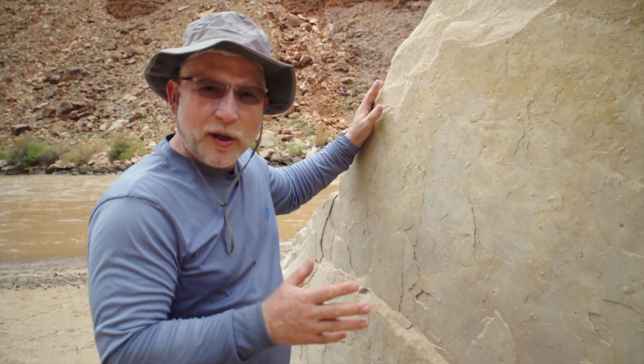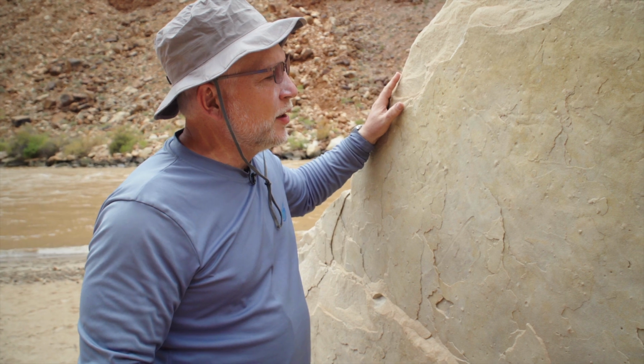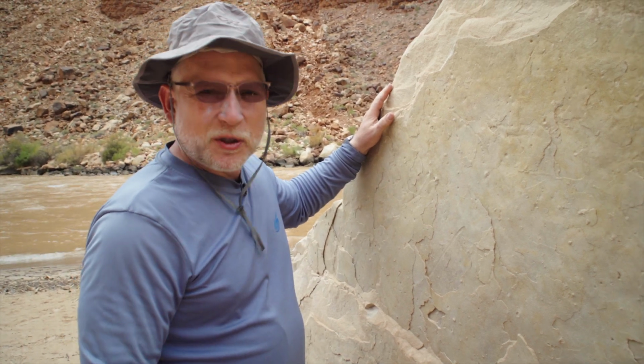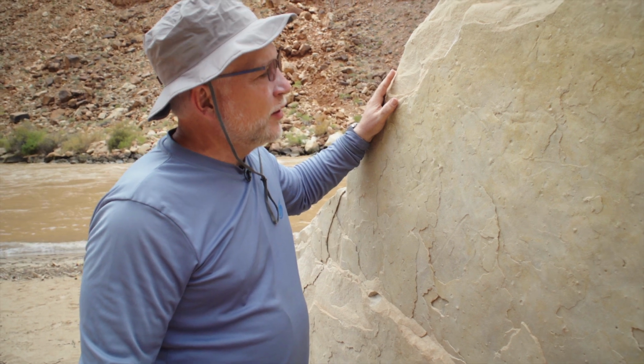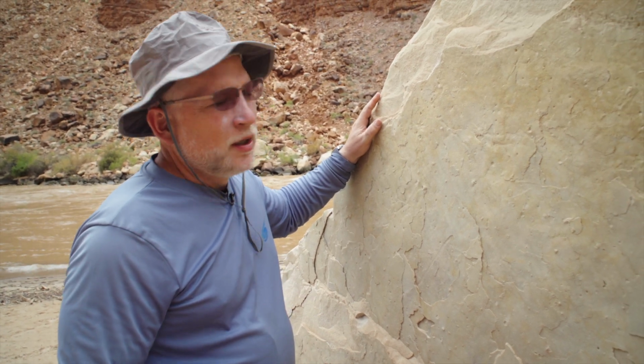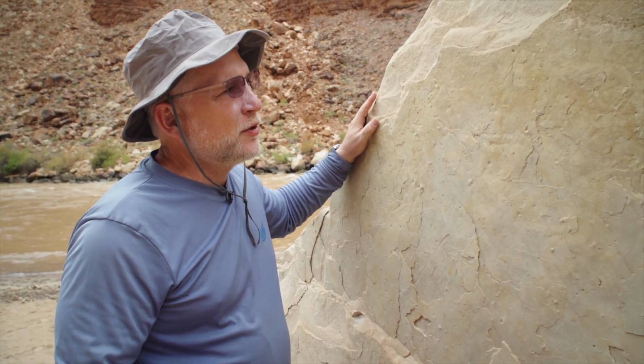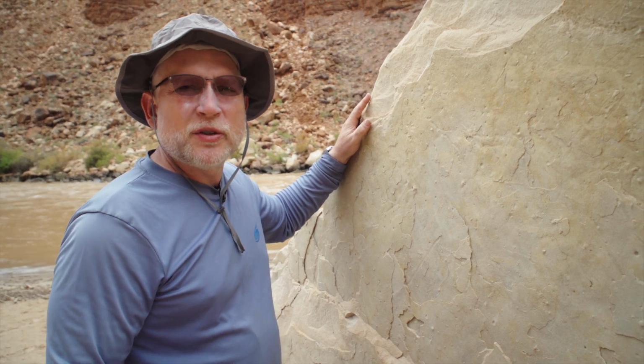So although somebody might call these raindrop prints because of a preconception that this is a desert sandstone, I don't think that it is. And I think these are clearly some trace fossils and associated structures in the Coconino Sandstone.